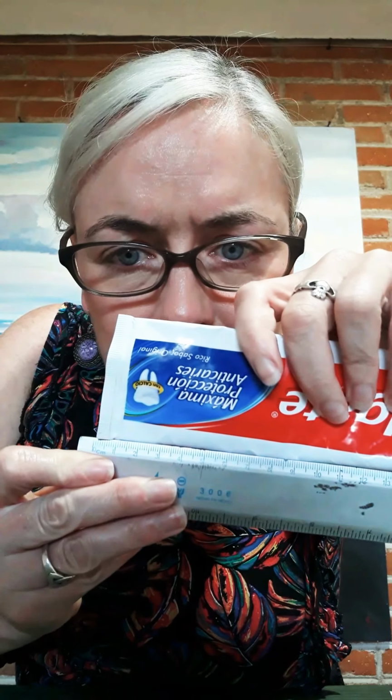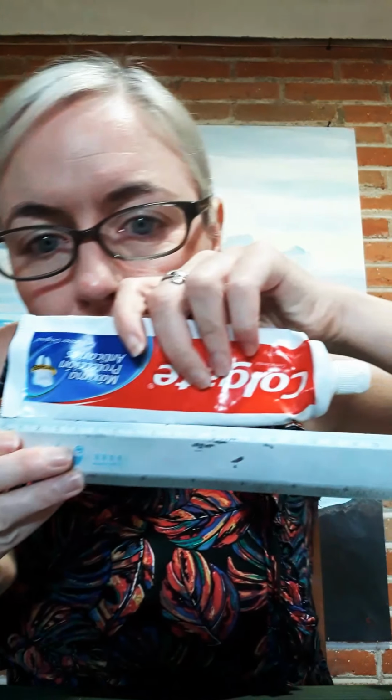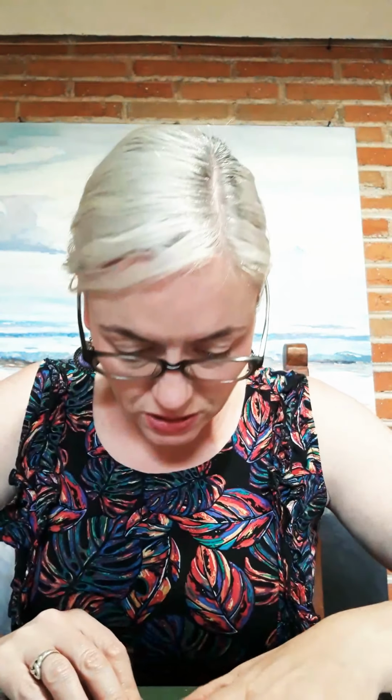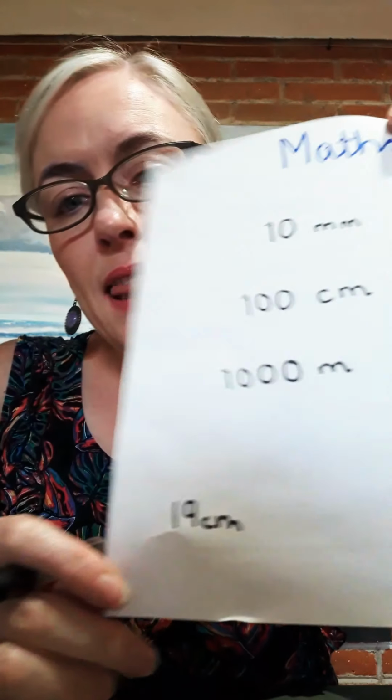But if it's at 0 perfectly, it's 19 centimeters. Let me just check. Make sure, put it on the table, put it straight. Yep. 19 centimeters. Let me just write that down. There we go. That's the length of my toothpaste.